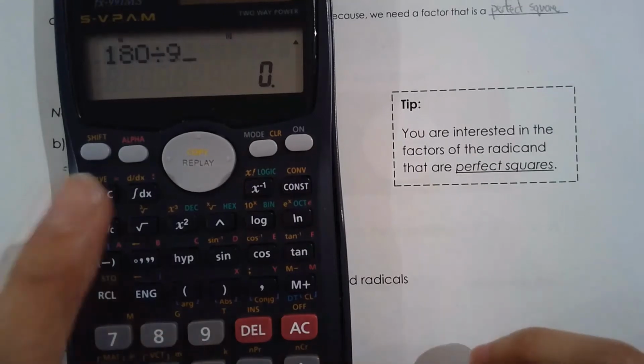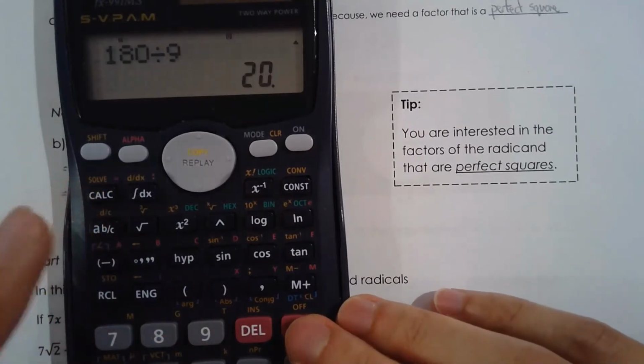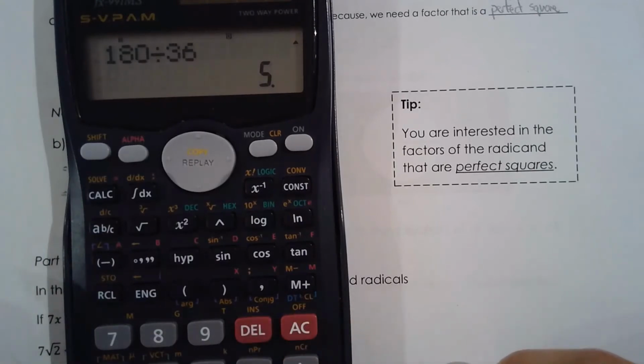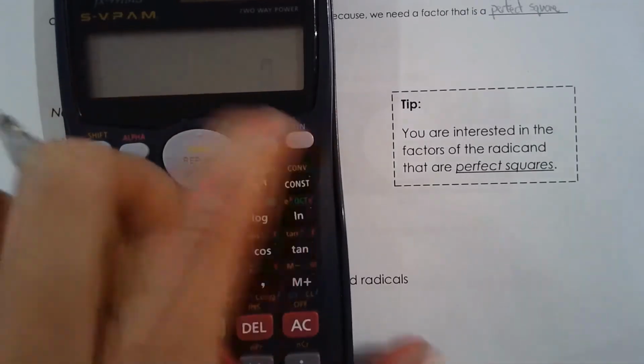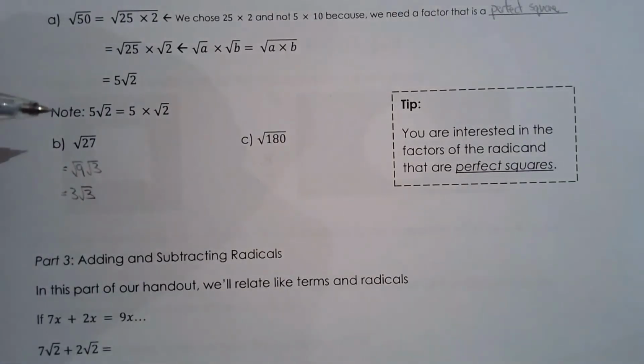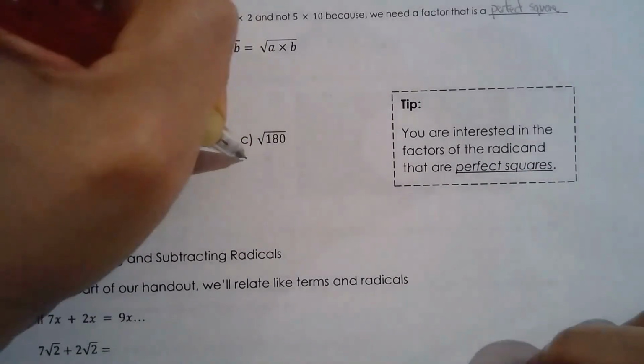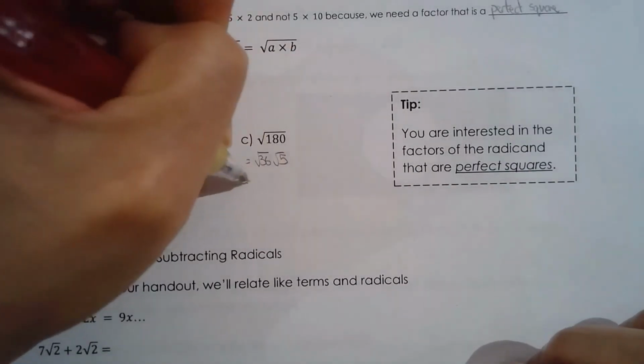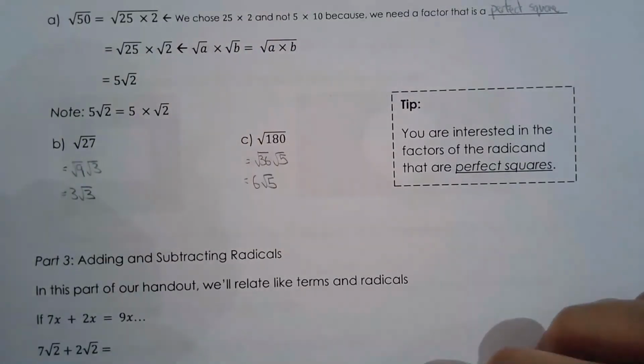So 9 was a factor which is a perfect square, but 36 is better. 36 is a greater perfect square factor. If you use 9, you have to do 2 steps in order to simplify. If you choose to work with 36, you'll do it in 1 step. So let me show you what I mean. Let's say you thought of 36. If you thought of 36, bam, 6 root 5.